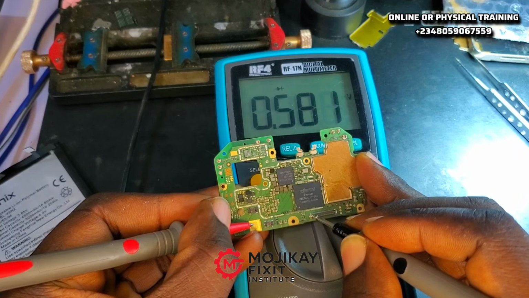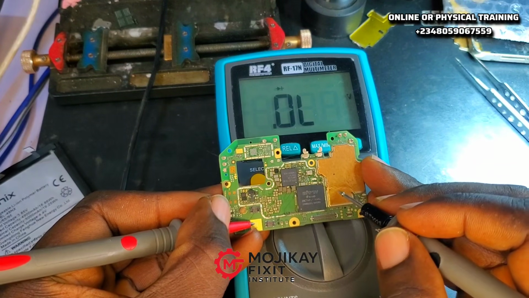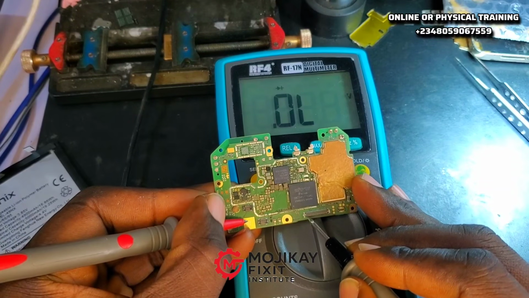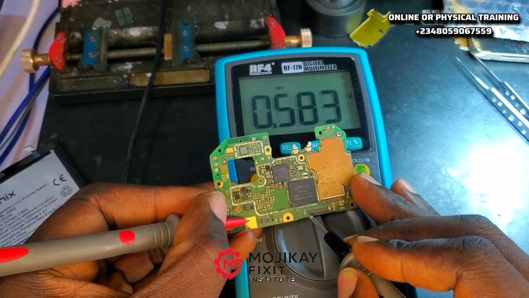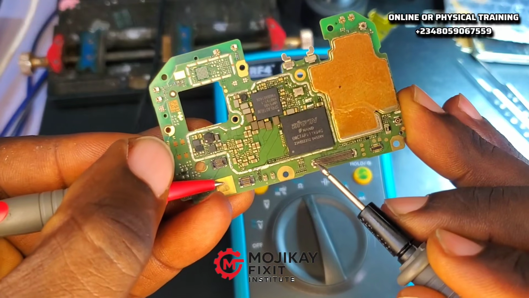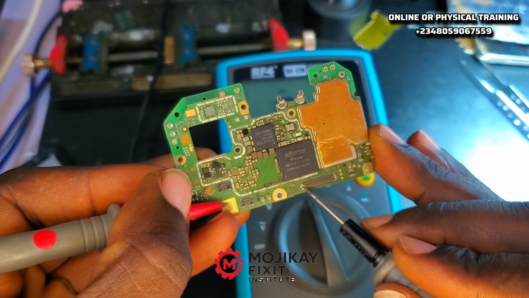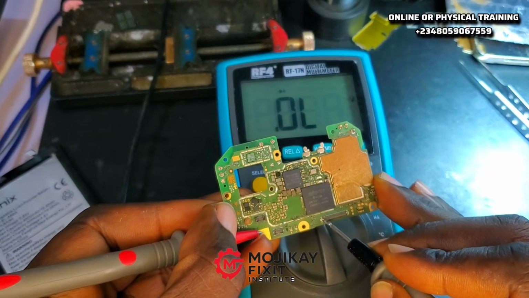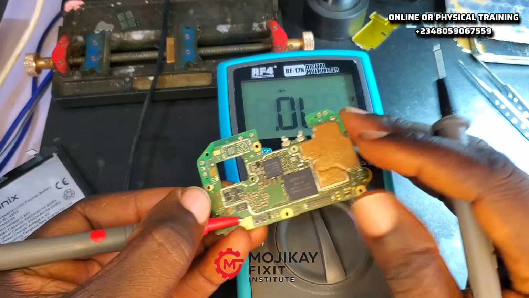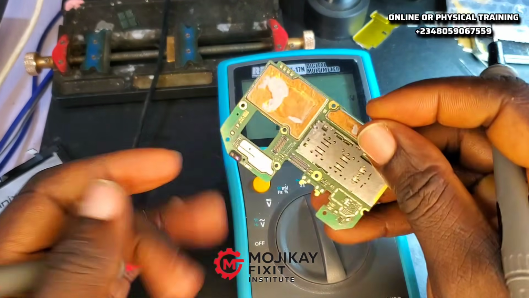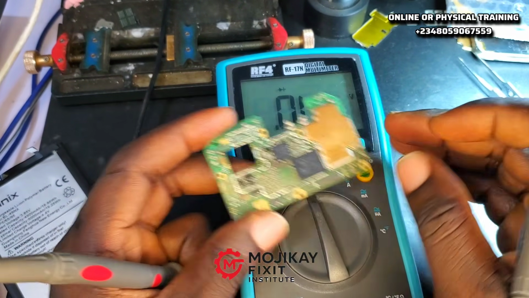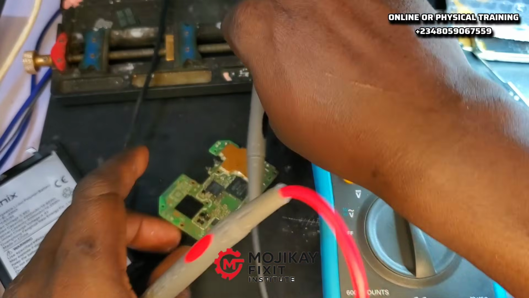All right, taking readings on the anode side is giving 0.581, and also on the cathode, which is negative, also gives 0.583 right there on the multimeter. But I don't know if you guys can see, so I'm going to move straight away to the screen right now so that you'll be able to see what I'm reading. And something is wrong with those readings. All right, let's go to the screen right away.